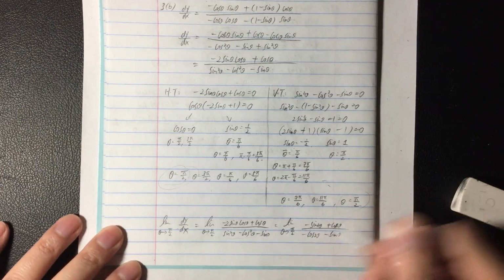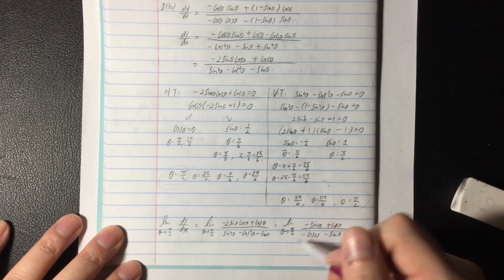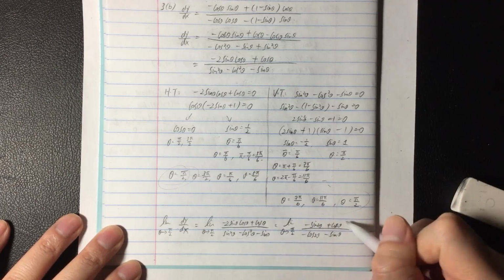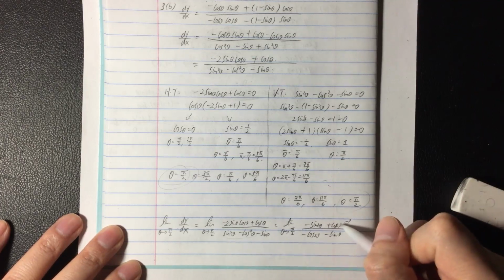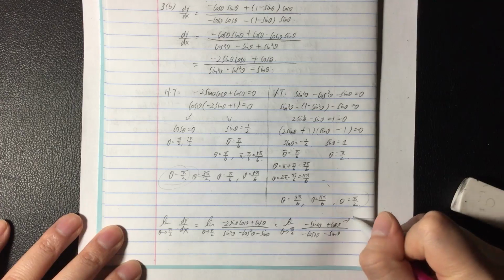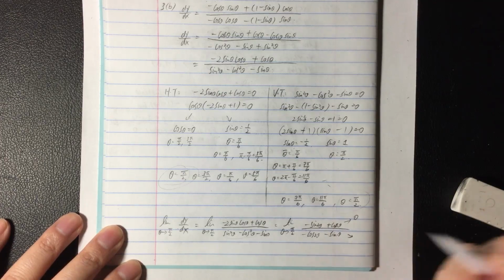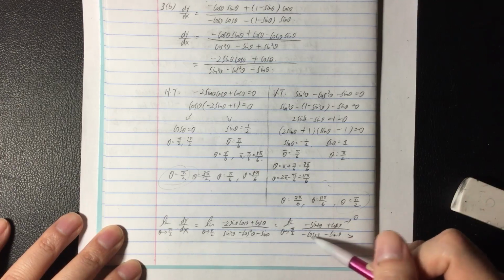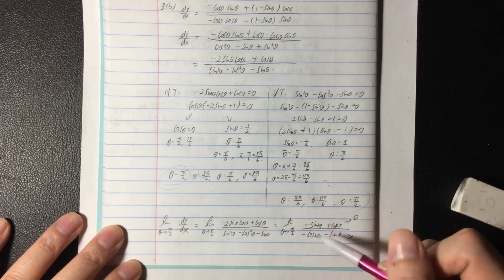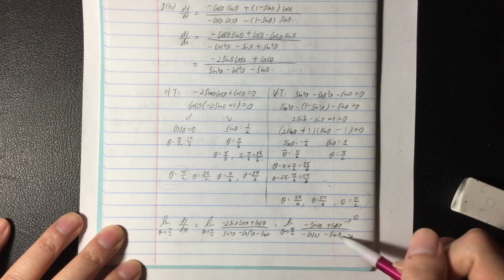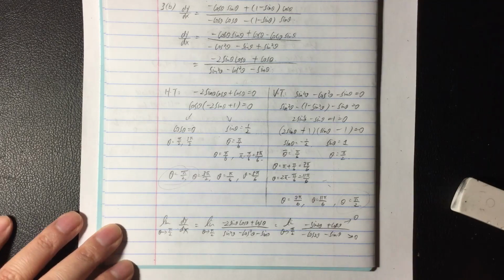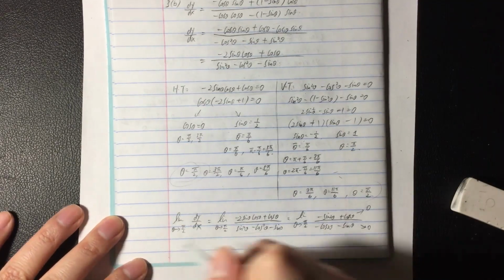Then if I plug pi over 2 into the numerator, 2 times pi over 2 is pi, sine pi is 0. Cosine pi over 2 is also 0. Negative 0 plus 0 is 0. In the denominator, 2 times pi over 2 is pi. Cosine pi is negative 1, so negative cosine pi is positive 1. And sine pi over 2 is 1. 1 minus 1 is also 0. We have 0 over 0, so we can apply L'Hopital's rule.